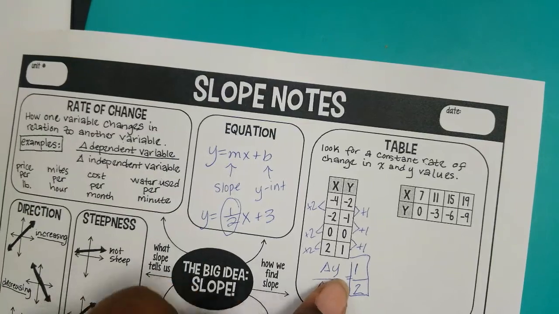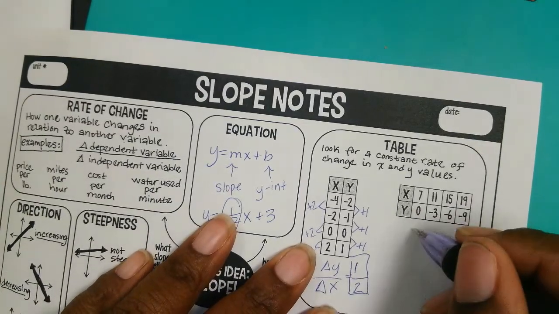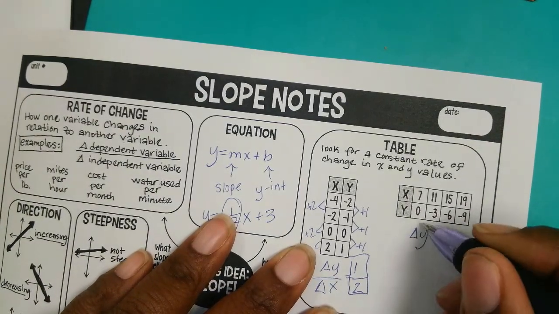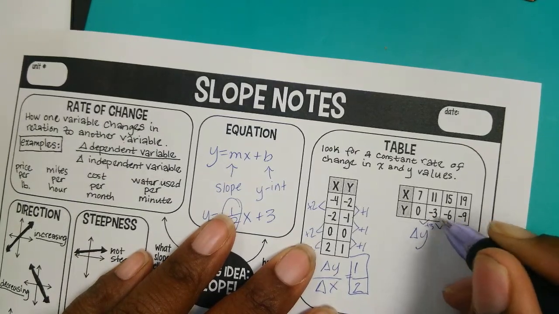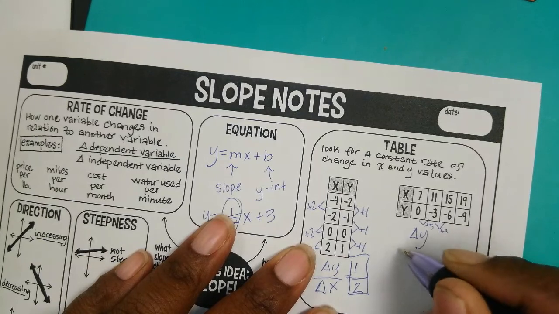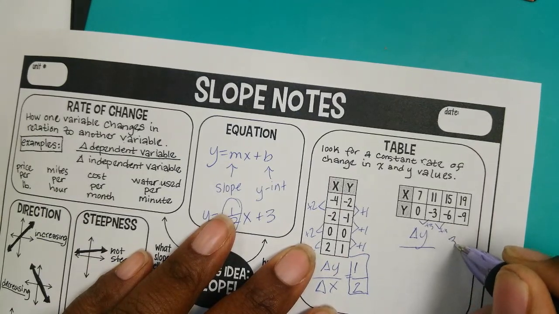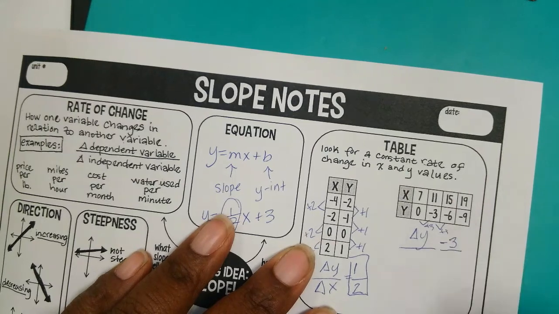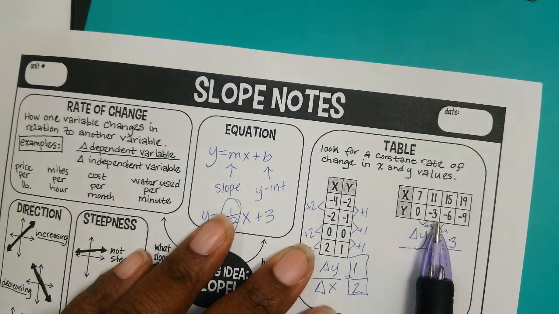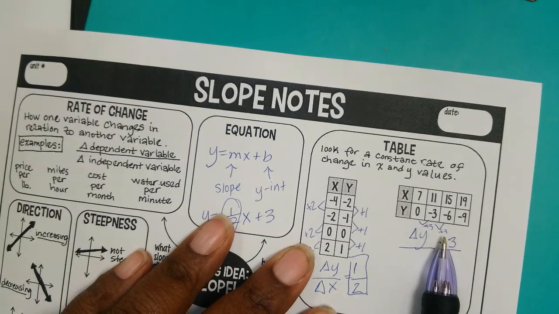If we do this other example, again, I find my change in y. How do I get from 0 to -3? I'm subtracting 3 each time. So that's -3. 0 to -3, subtracted 3. -3 to -6, I subtracted 3. So my change in y is -3.